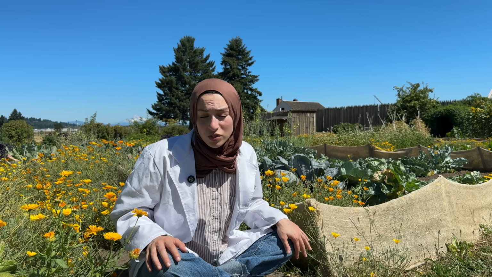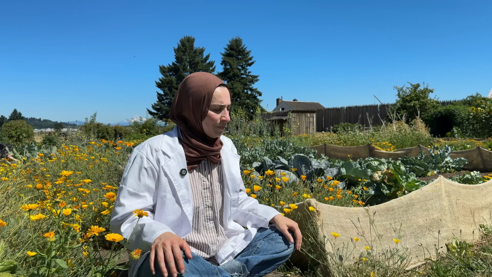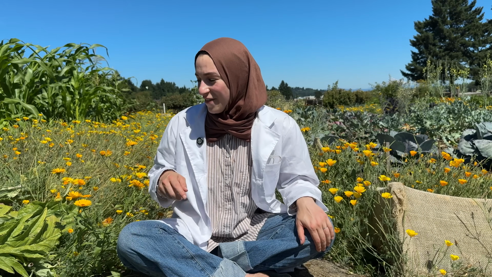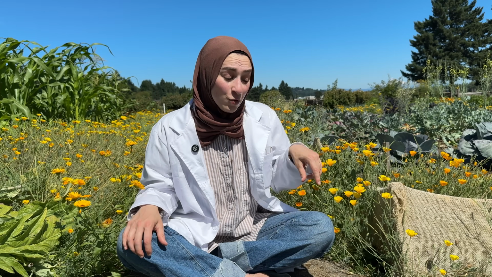When the wind blows, some of the pollen in this flower might end up in this flower. Bats! Bats are also pollinators. When bats fly around at night, they visit flowers to eat their nectar. And then some of that pollen in that flower might stick onto their fur. And when they fly to another flower, some of that pollen will fall off. And that's how seeds are made.